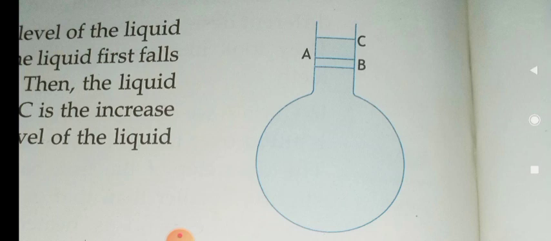Okay. Next comes the expansion of liquids. As in the case of solids, liquids also tend to expand. For liquids, real expansion is equal to the expansion of the vessel plus the apparent expansion of the liquid. So we have to consider the expansion of the liquid as well as the expansion of the vessel.